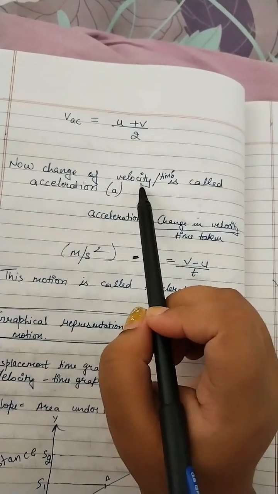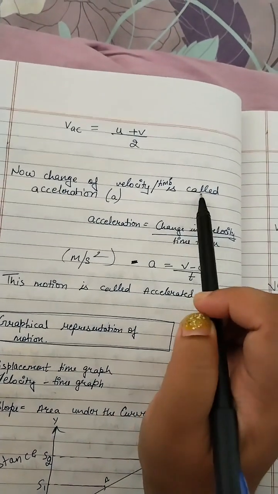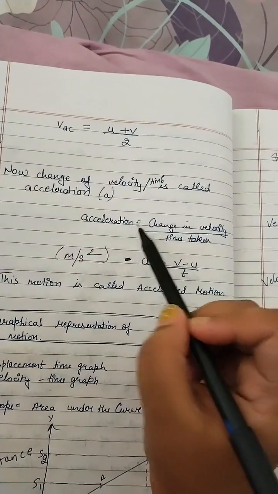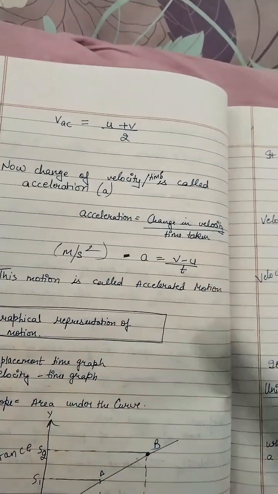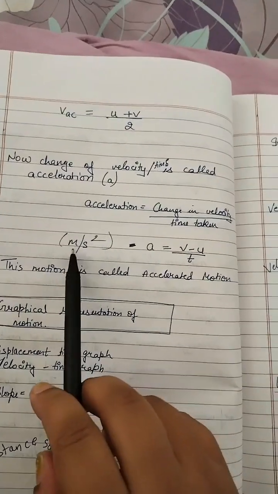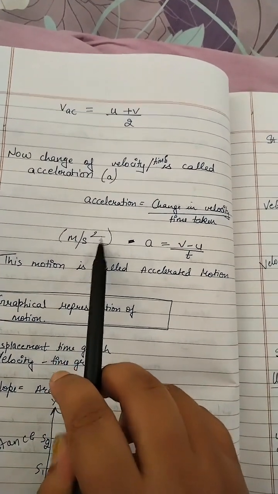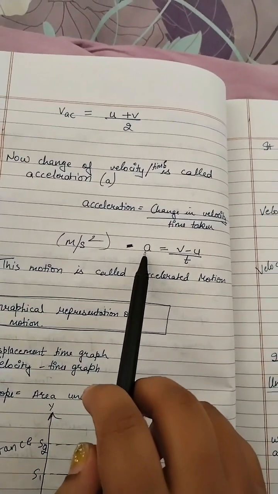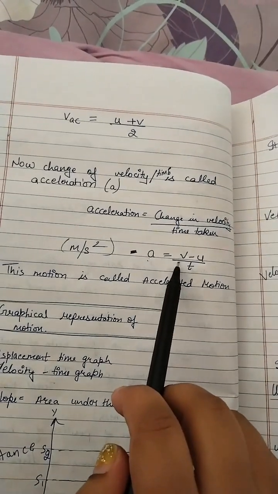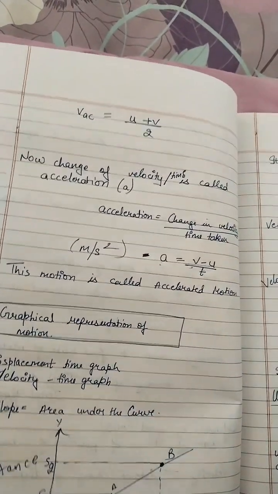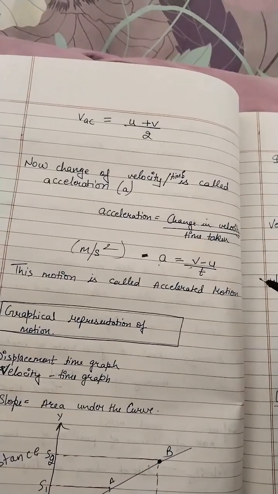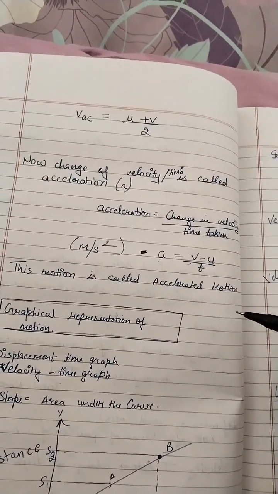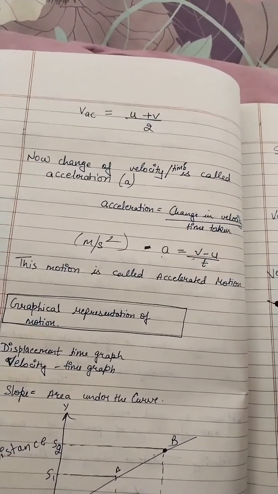Now change of velocity per time is represented as acceleration, that is, change in velocity per time taken. Its unit is meter per second squared. The formula will be a equal to v, that is final velocity, minus u, initial velocity, upon time taken. This motion is called accelerated motion as well.